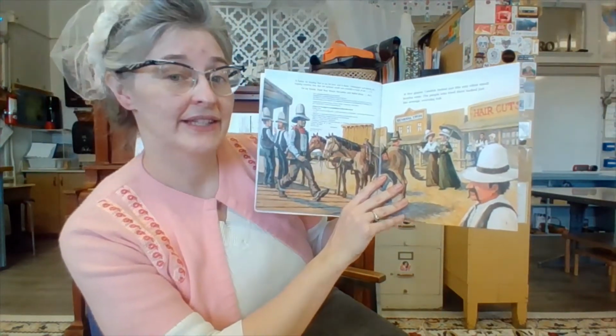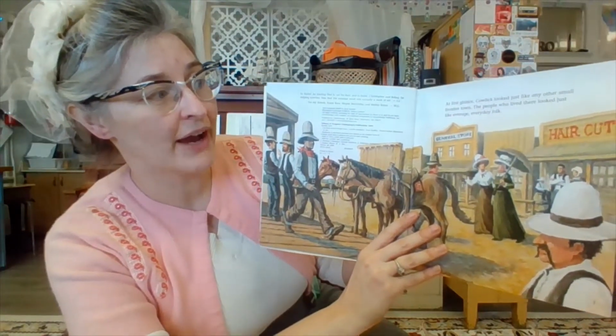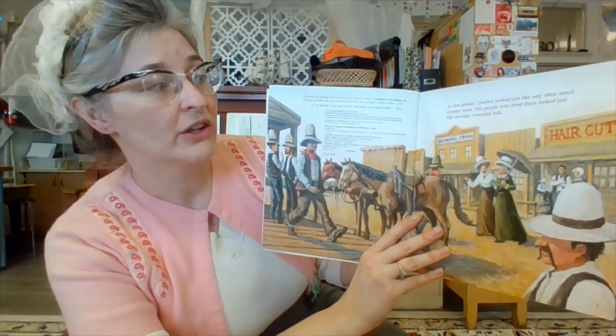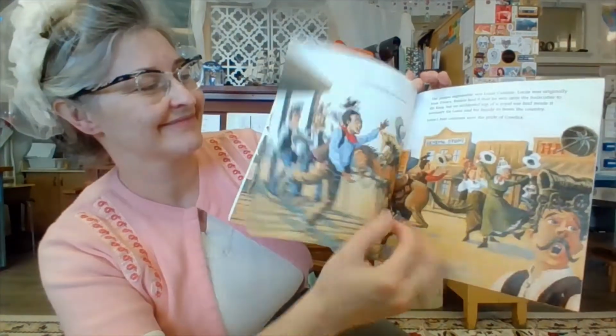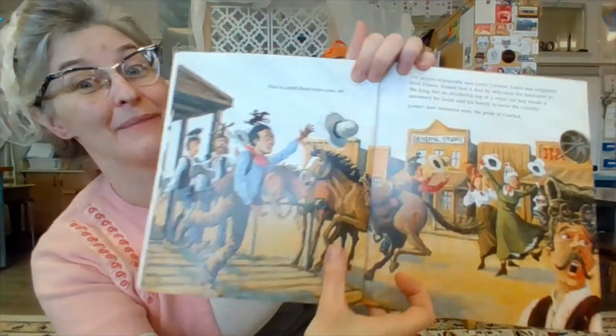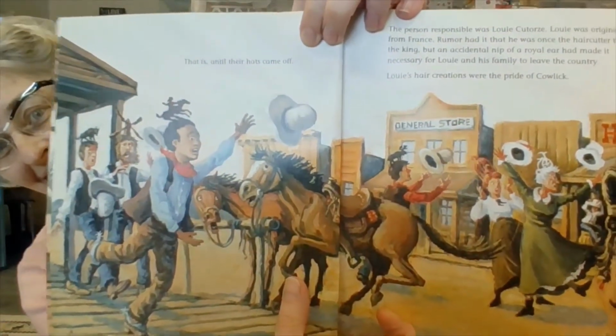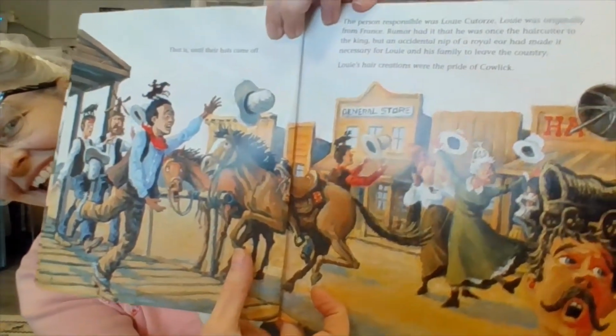At first glance, Cowlick looked just like any other small frontier town. The people who lived there looked just like average, everyday folk. That is, until their hats came off. Look at these hats. Love their hair.